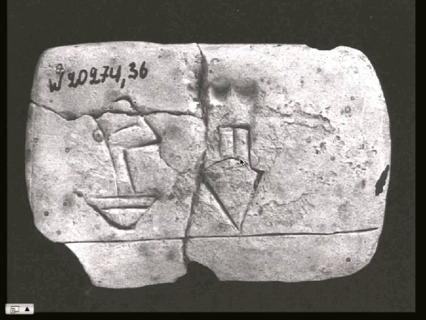have really a tablet that's about rations. This is a ration tablet that's telling you how much people are receiving in the temple as a form of payment for their service. So easy. I mean, you guys could figure it out on your own what this is.